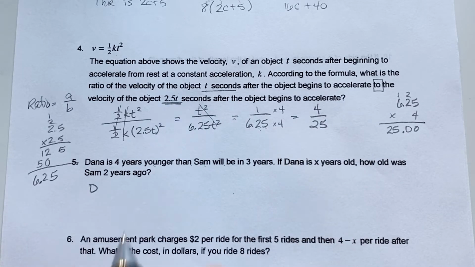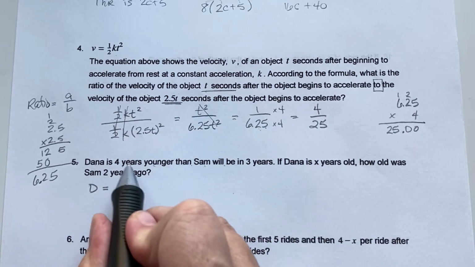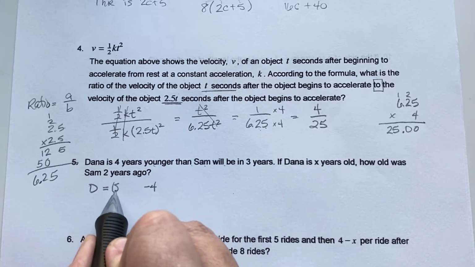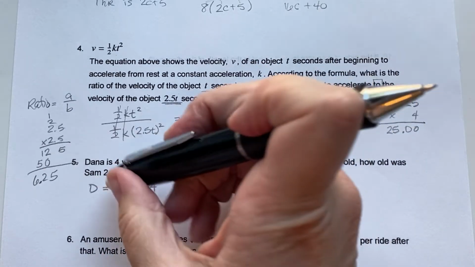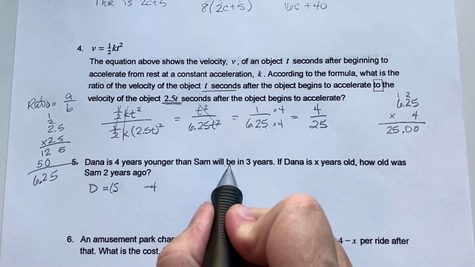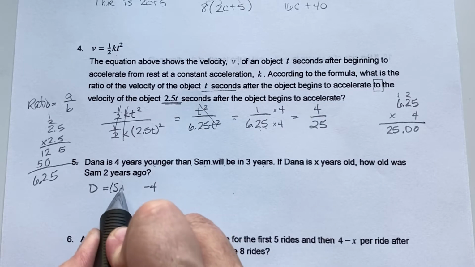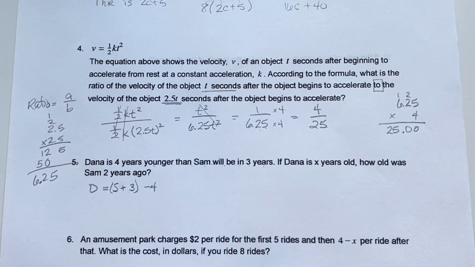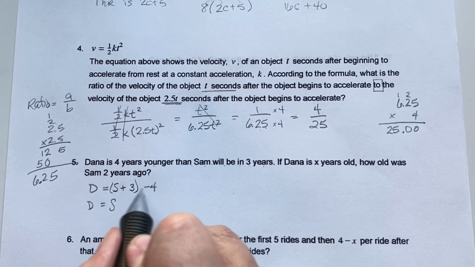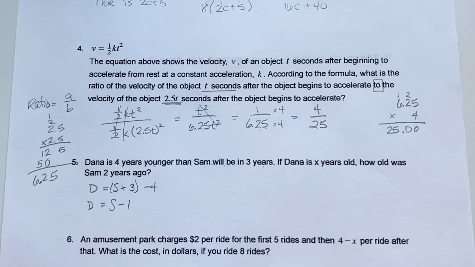Okay, so Dana is 4 years younger than Sam will be in 3 years. So Dana is 4 years younger, so minus 4, than Sam. Well, let's just call Sam S. Sam will be in 3 years, so that's S plus 3. So D equals S plus 3 minus 4, which is S minus 1.